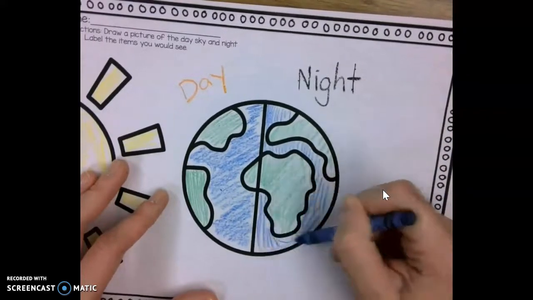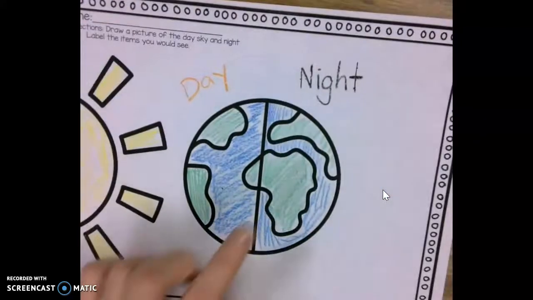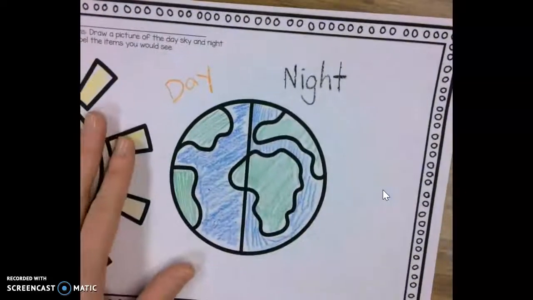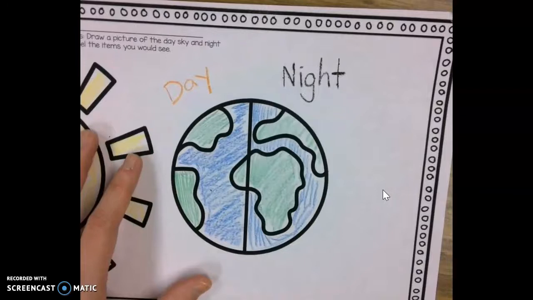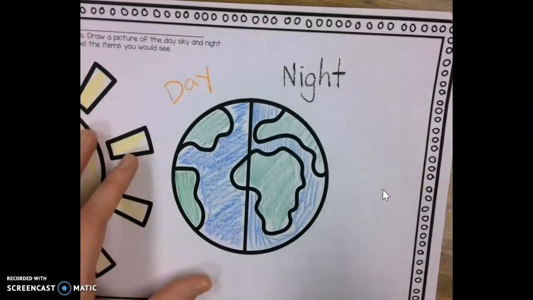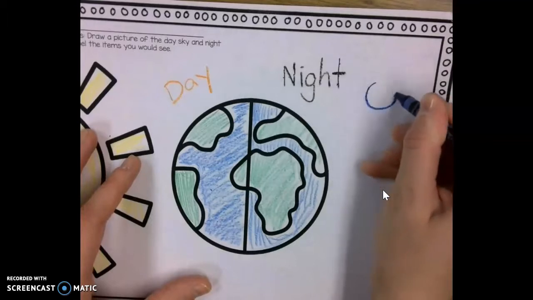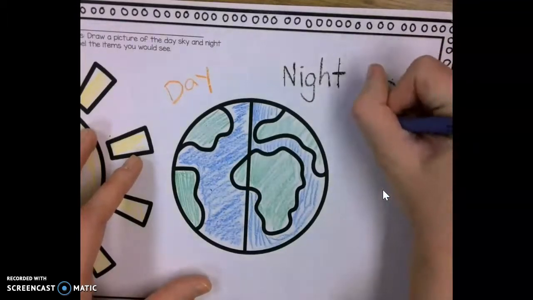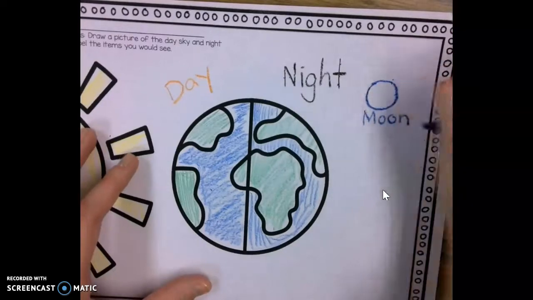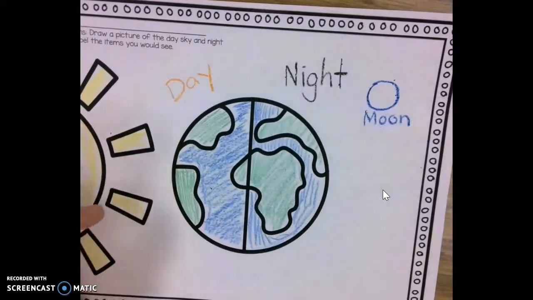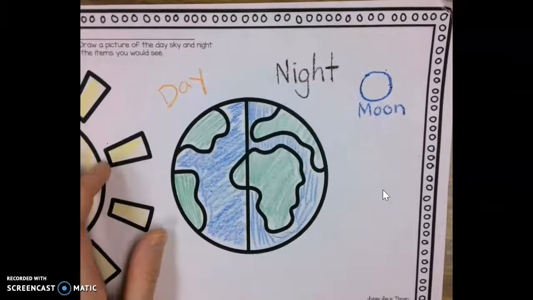Now that we have that, think of what we see in the sky at night. Do we see the sun? No. Do we see the moon? We do. I'm going to draw the moon in blue, and I'm going to write moon. M-O-O-N, because the moon is in the night sky. Sometimes we see it in the day, but mostly we see it at night.